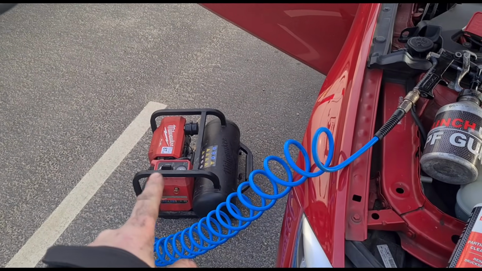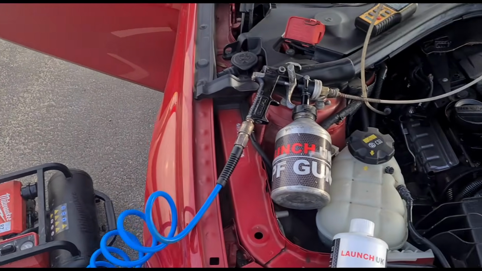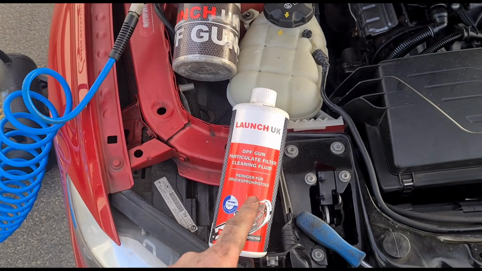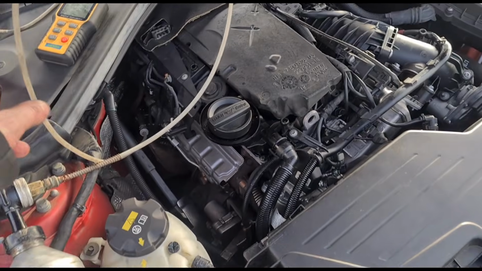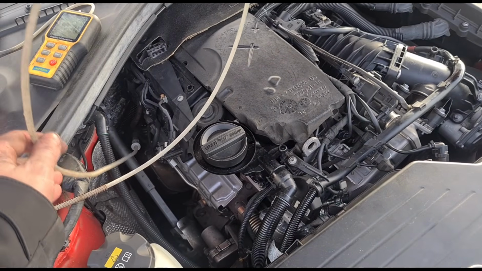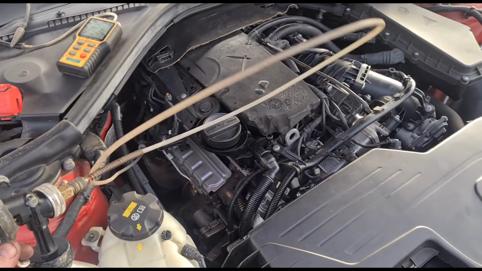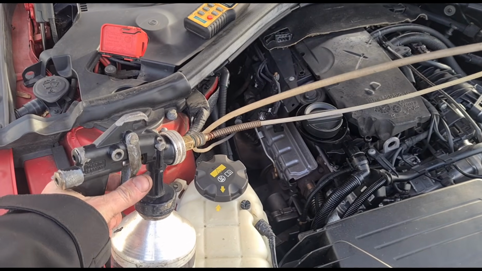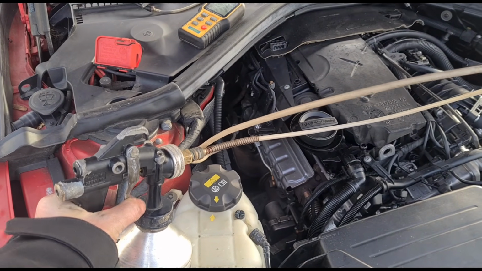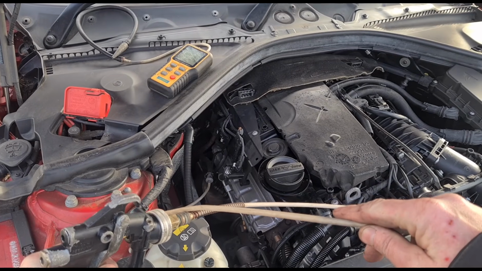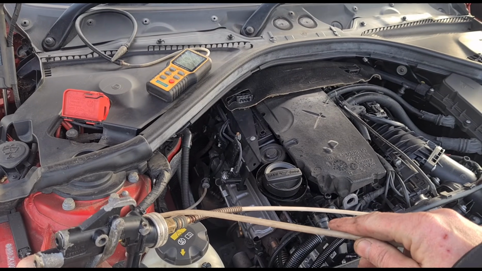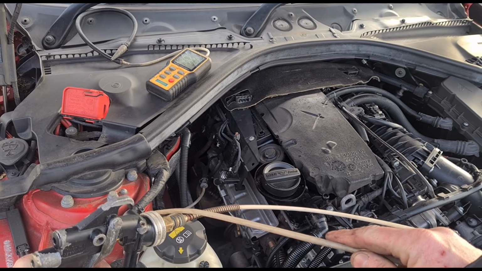Okay, so I'm going to use this kit. It's a compressor hooked up to this Launch UK DPF cleaning fluid in the compressed gun here that we've got attached now down to that tube that goes to the DPF, and we can just squeeze the trigger. Hopefully that's on tight enough, it's not going to blow off. Get that DPF filled up with this foam now.